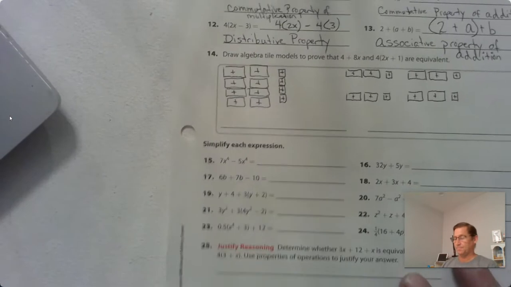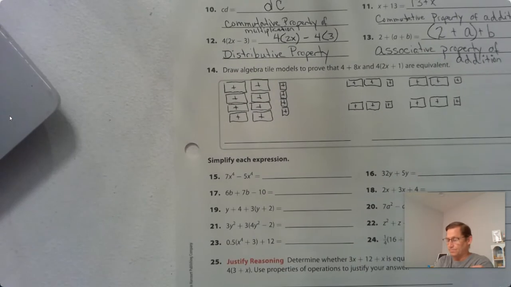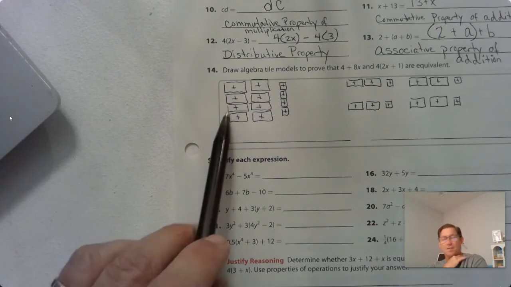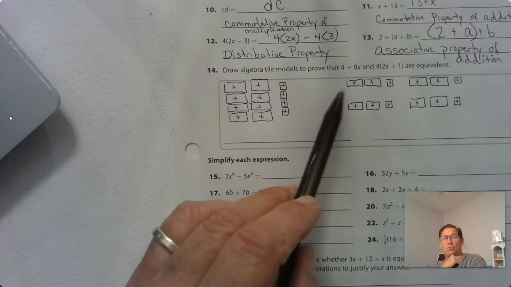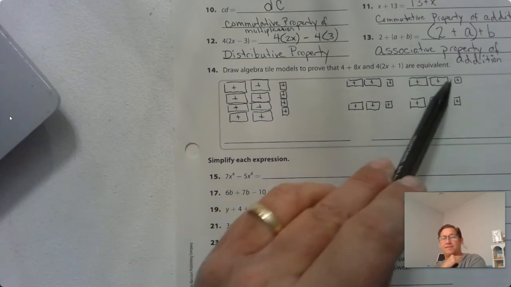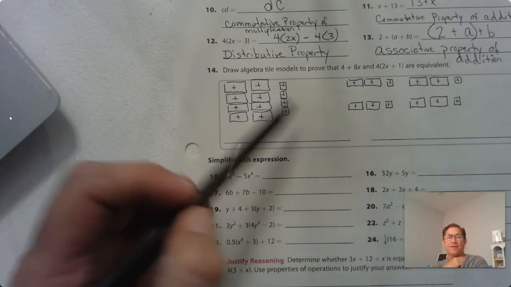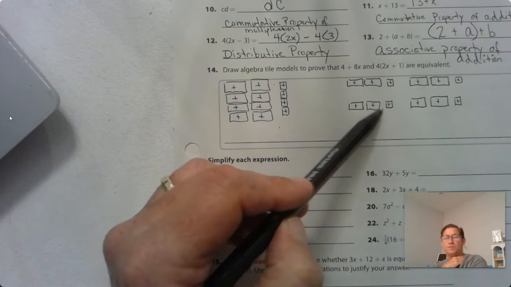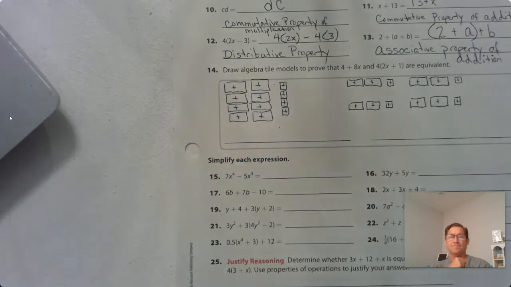Eight x's, 1, 2, 3, 4, 5, 6, 7, 8x, and 4 1's, 1, 2, 3, 4 1's.